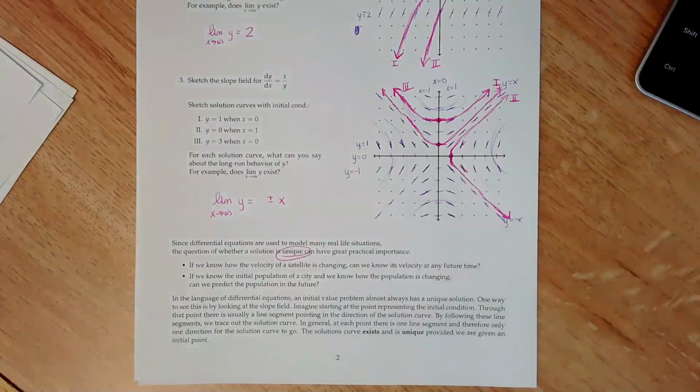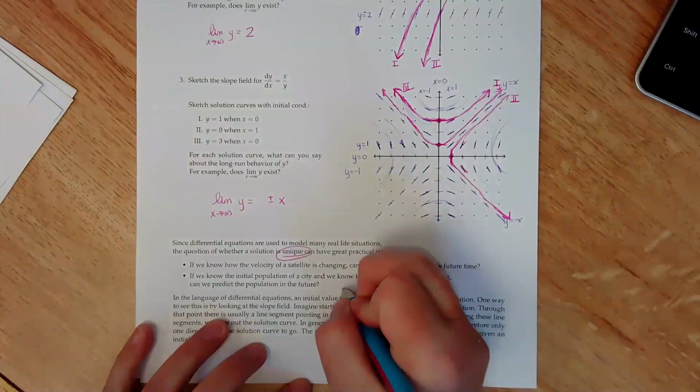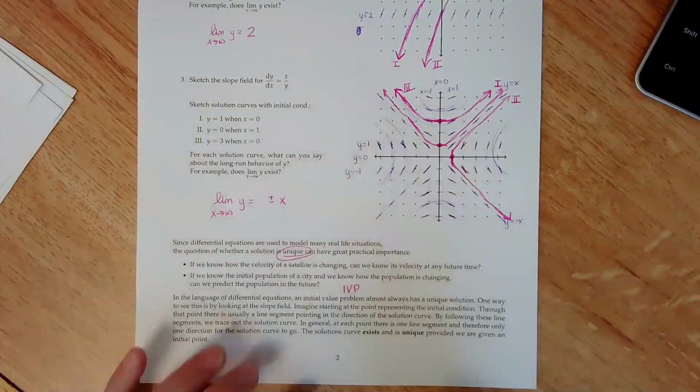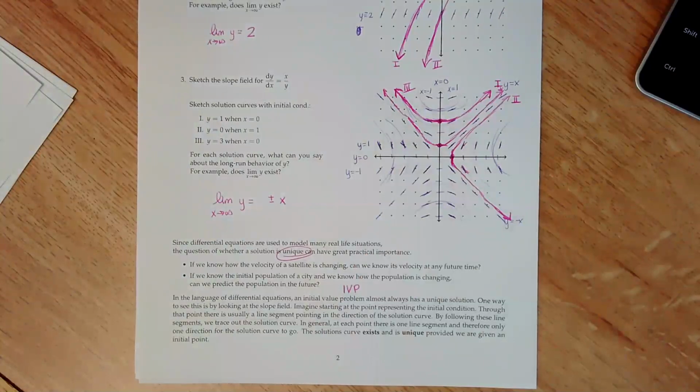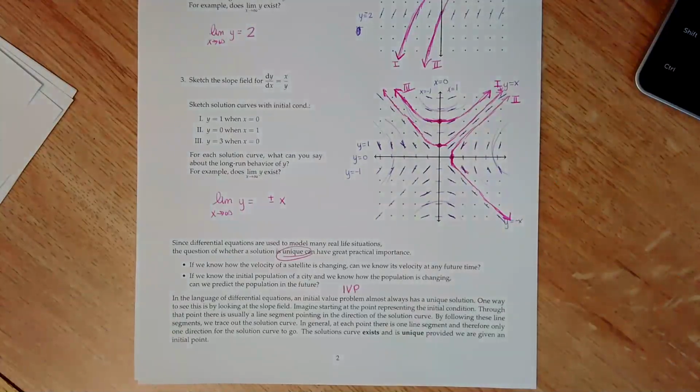In the language of differential equations, an initial value problem, which is often abbreviated as IVP, almost always has a unique solution. One way to see that is by looking at the slope field. So imagine starting at the point represented by the initial condition, which is what we've done in these. Through that point, there's usually a line segment directing you in the direction of that solution curve. So you follow that out and you trace out your solution, which is what we've done here. In general, at each point, there's only one line segment and therefore only one direction for the solution curve to go. The solution curve exists and is unique, provided we're given an initial point.